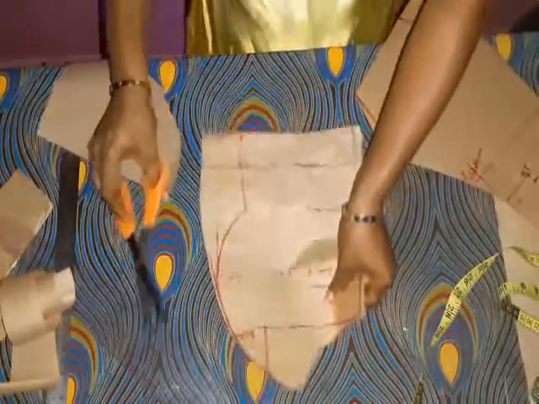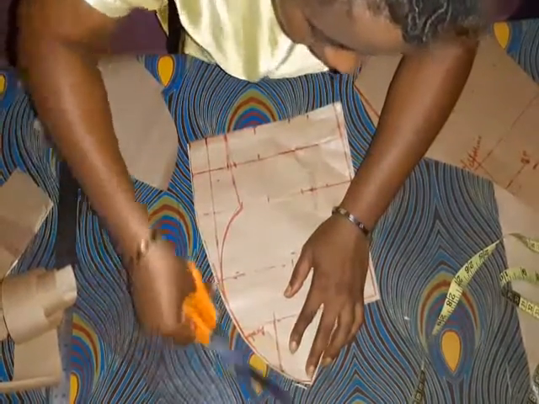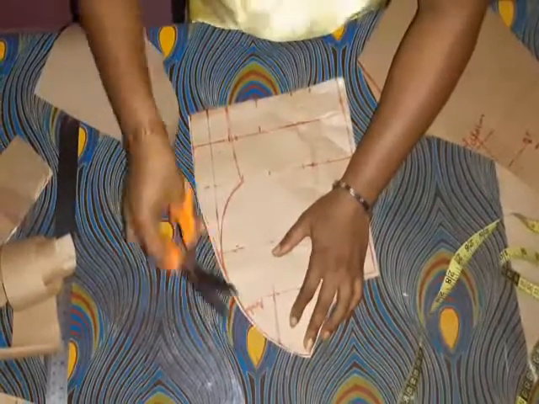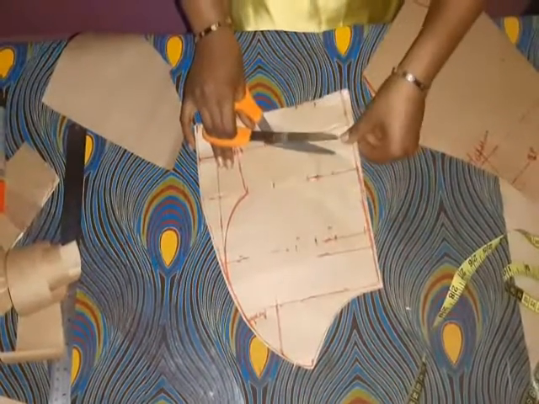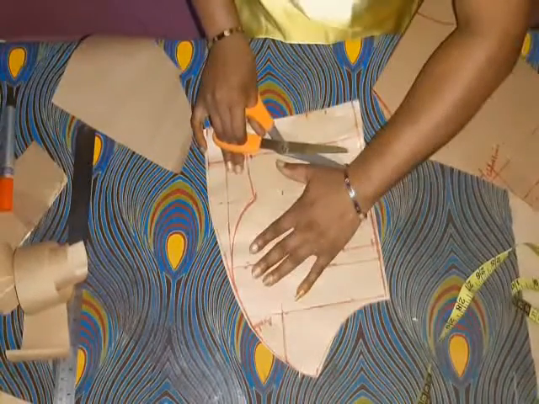Okay, since we have cut this out, we'll be placing it on our material. This method is a very easy method, so just stay tuned so you can see our next video on how to cut this out on the material and bring it to what the real finishing will look like.